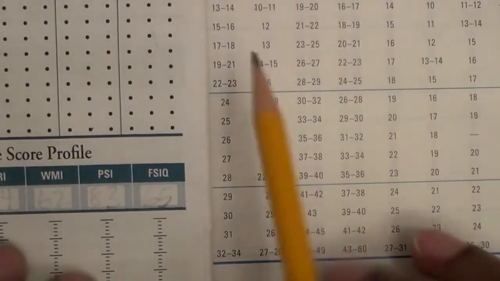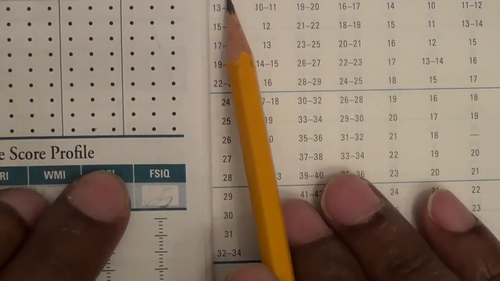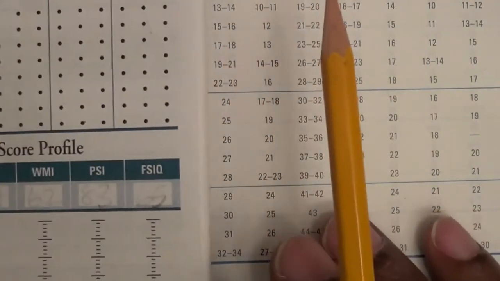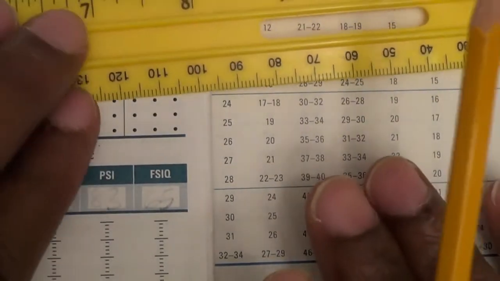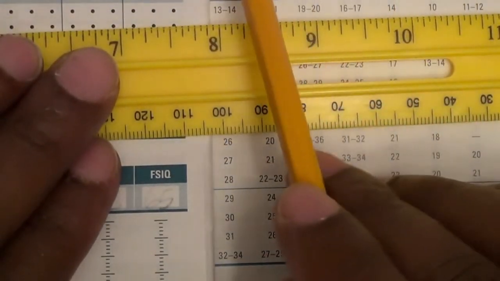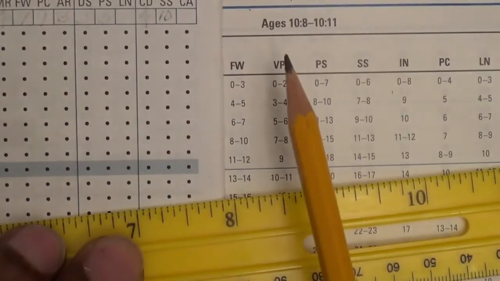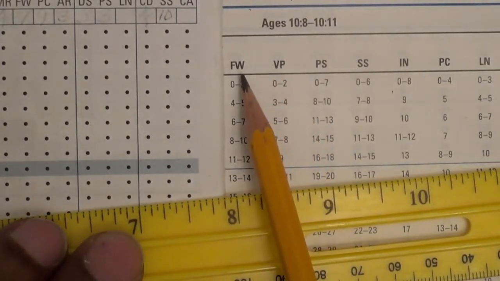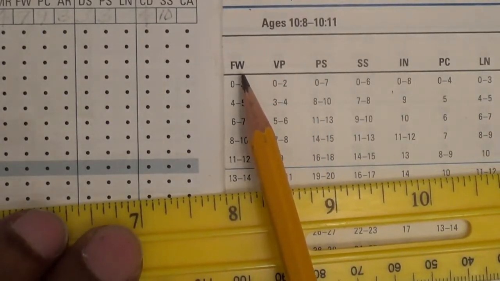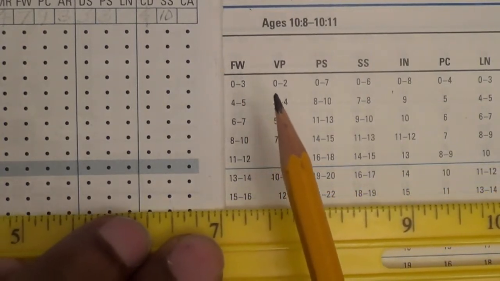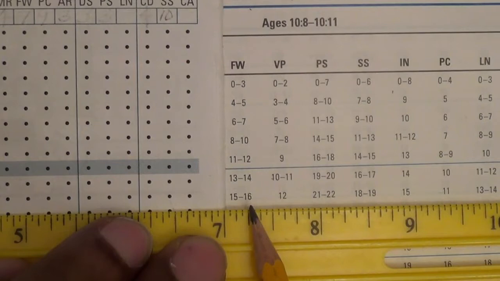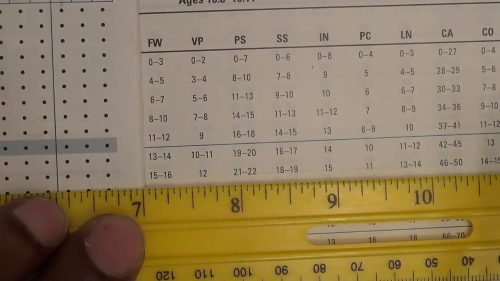Figure weights. Now some people use a ruler, and that's fine. You can do that. So I do have a ruler here to make sure I don't make any errors, right? So figure weights. Let's scroll down so you can see. See FW. We had a raw score of 15. So here's my 15 all the way across. My ruler here.